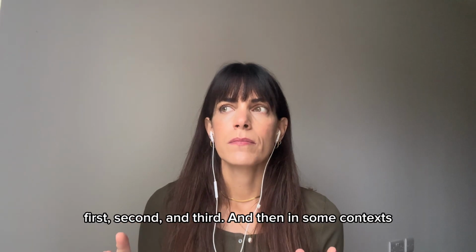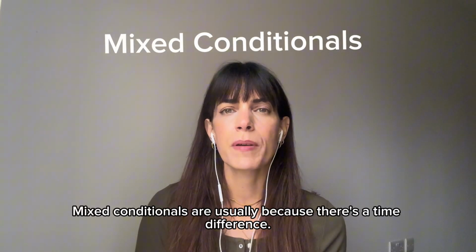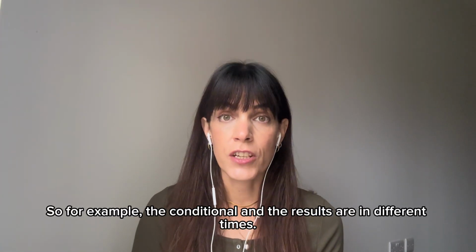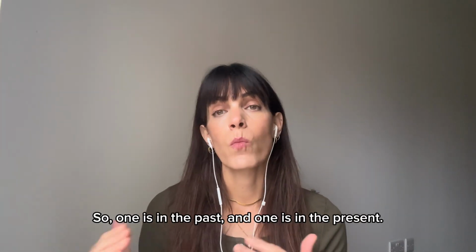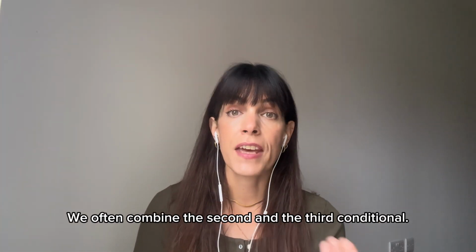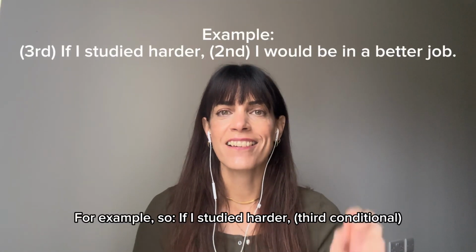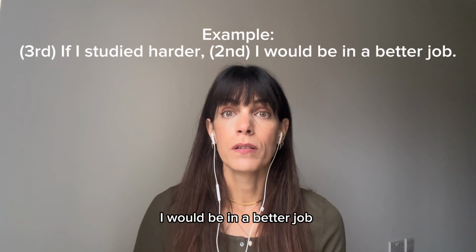And then in some contexts, we mix conditionals. Mixed conditionals are usually because there's a time difference. So for example, the condition and the result are in different times. So one is in the past and one is in the present. We often combine the second and the third conditional. For example, if I studied harder, third conditional, I would be in a better job, second conditional.